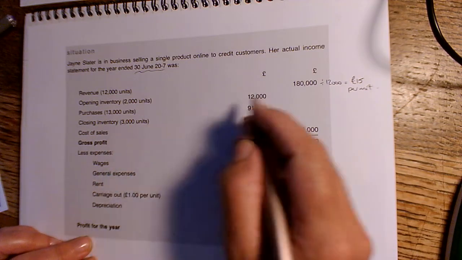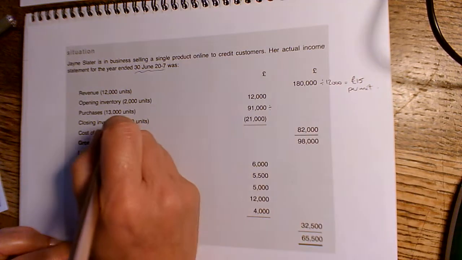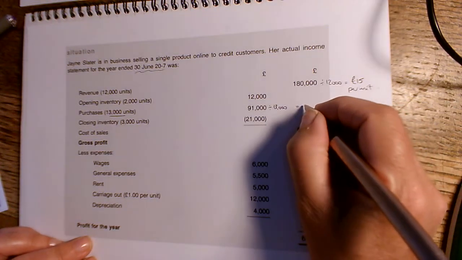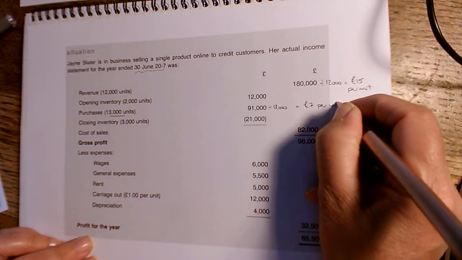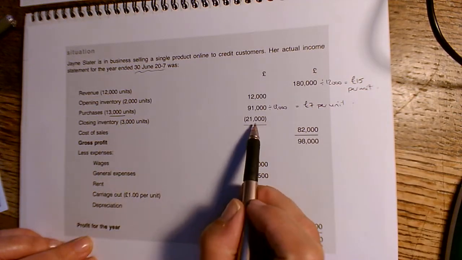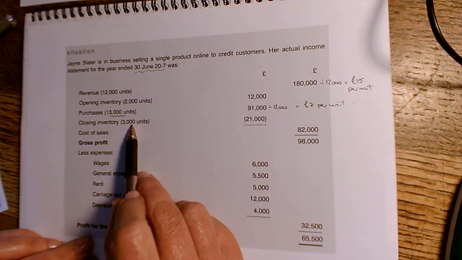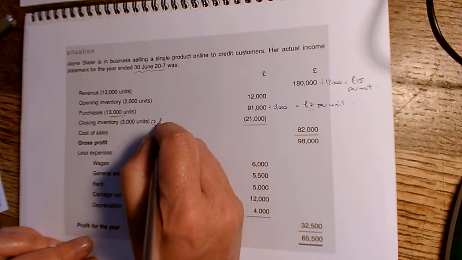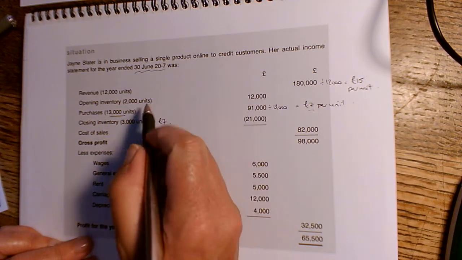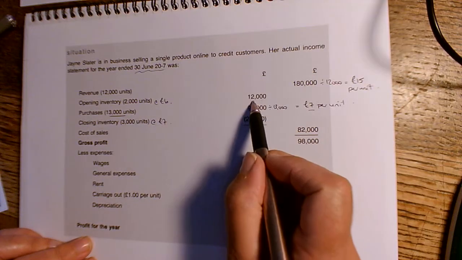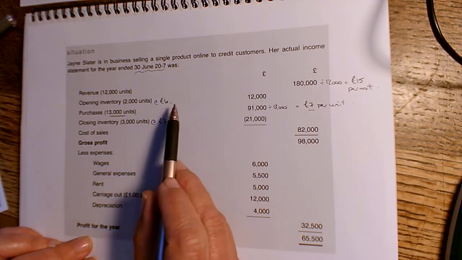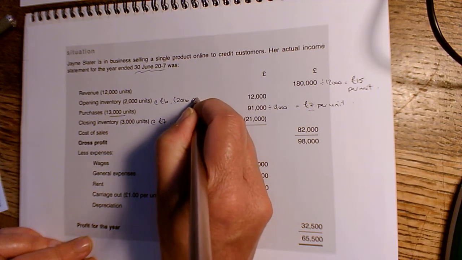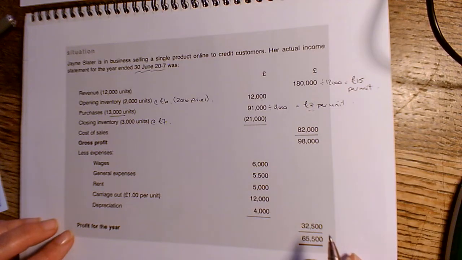We can do the same thing with purchases. If we divide that 91,000 by the 13,000 units that we've purchased, that is going to give us, I think, £7, isn't it, per unit. So that's what it's costing to buy the units, and we can check that with the inventory. 21,000 divided by 3,000 units. Obviously closing inventory is valued at the 2017 cost price of £7 per unit. Opening inventory though would be valued at last year's cost, so the £12,000 divided by 2,000 units is £6 per unit. So that's using 2016 prices because it's opening inventory, but that doesn't need to concern us.